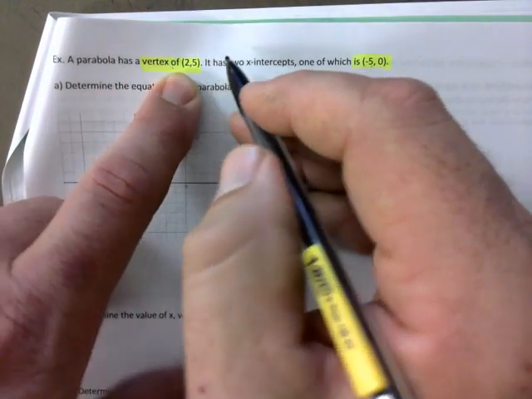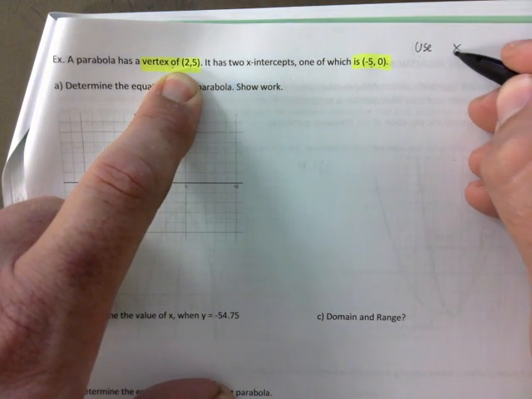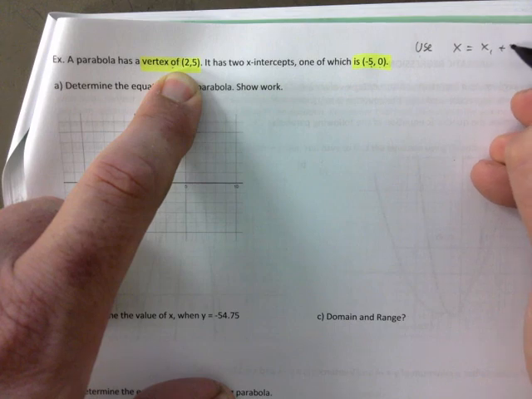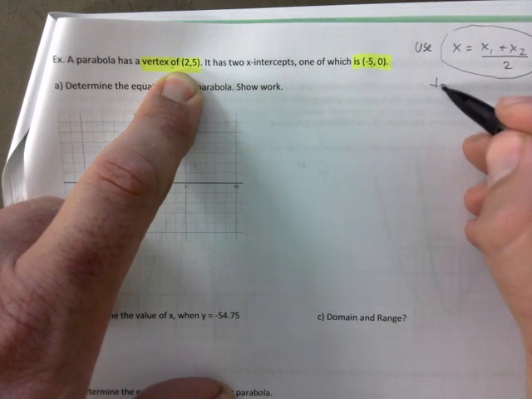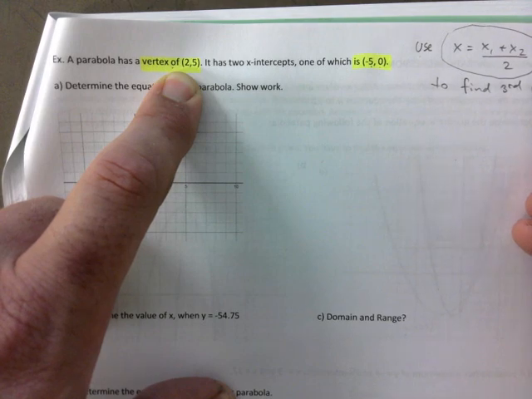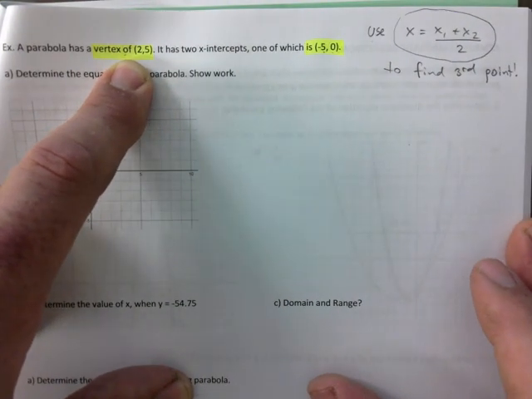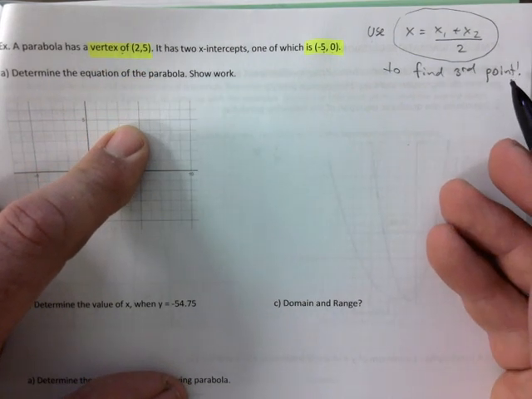So here we go. Use x is equal to x1 plus x2 divided by 2, right? To find third point. Oops, you can't see that, sorry. Use this one to find third point.